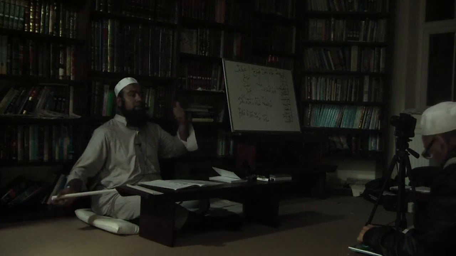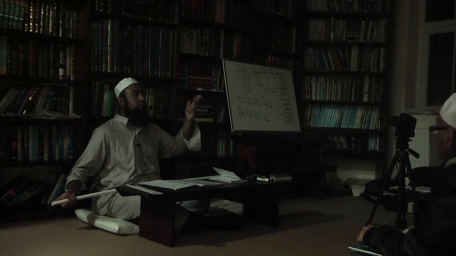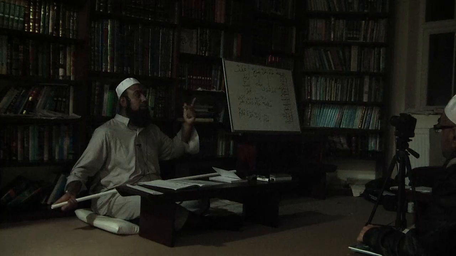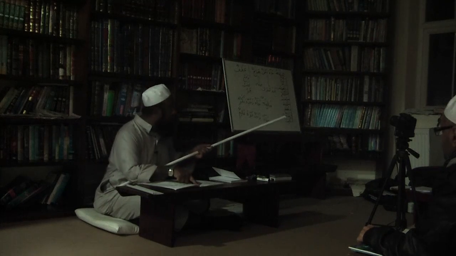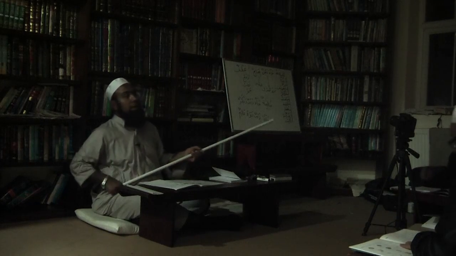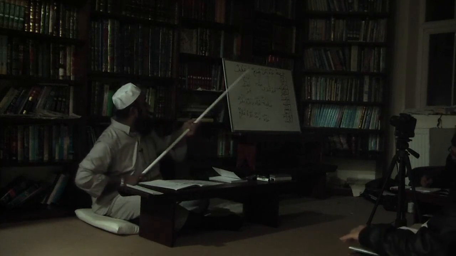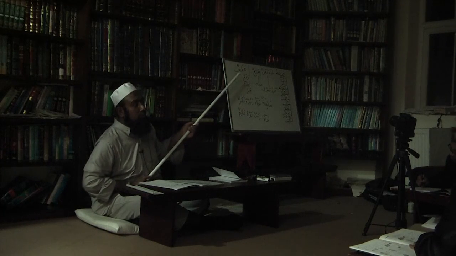You got noun, which is ism, fa'il, which is verb, harf, which is particle. This is particle. The wa we're going to do is a particle. And this particle is called atf. What does it mean? Atf.